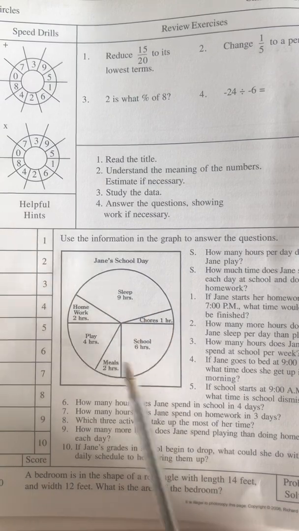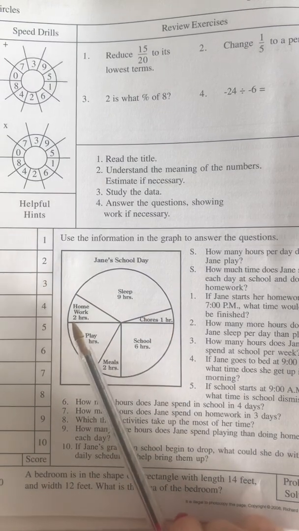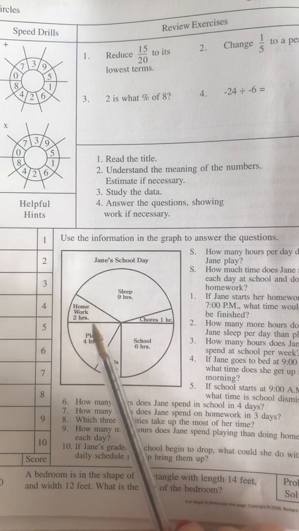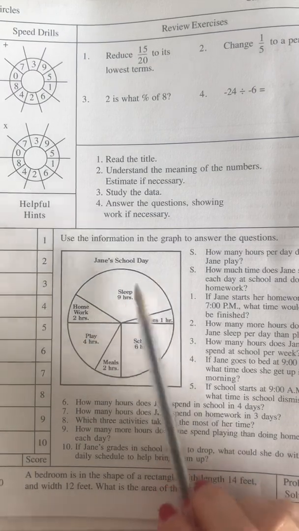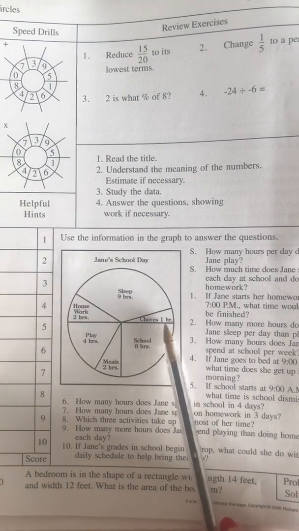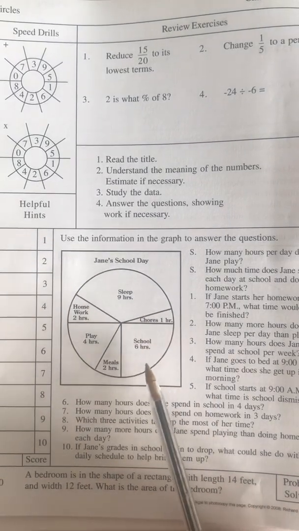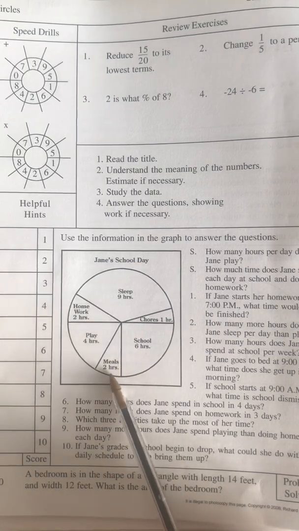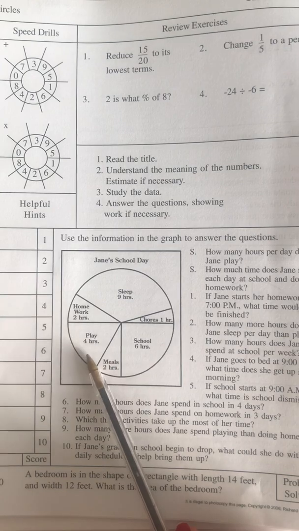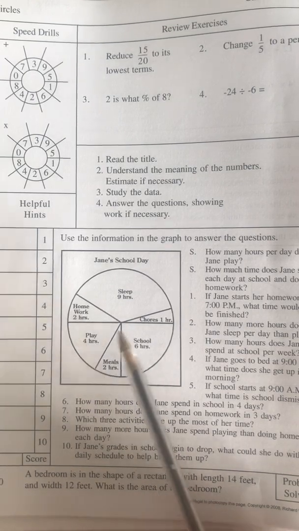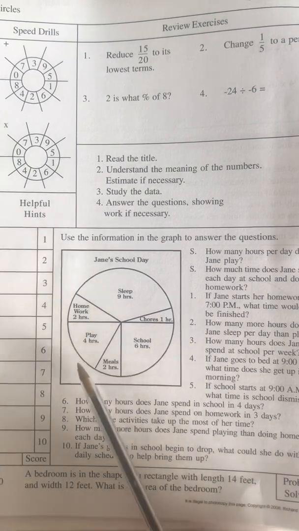So here we have many different tasks or things to do and then sleep. So we have Jane's school day. She sleeps for 9 hours. She has chores for 1 hour a day. She has school for 6 hours a day. She has meals for 2 hours, play for 4 hours, and homework for 2 hours. So this takes up her entire day.